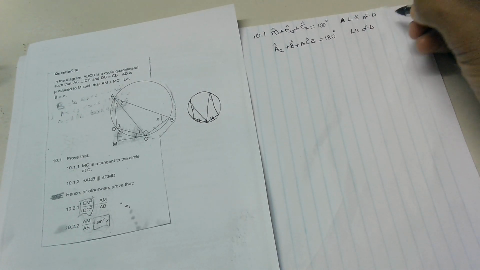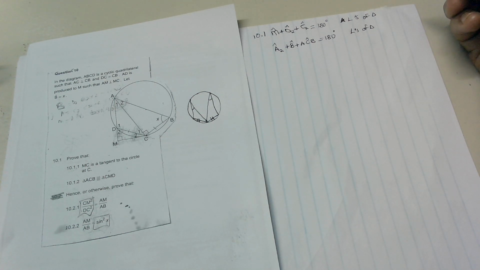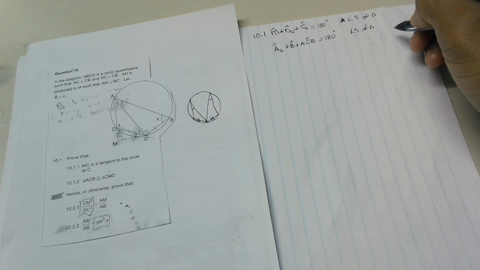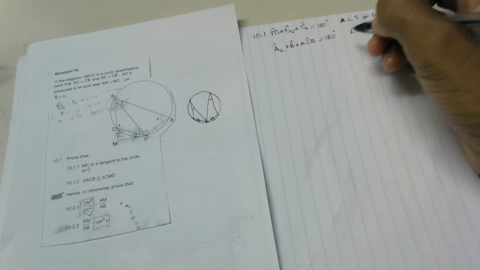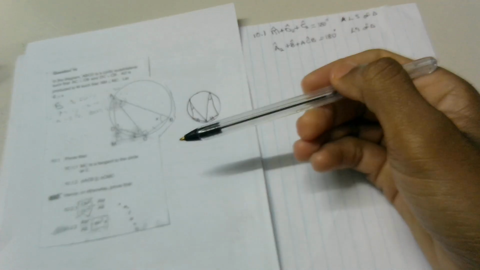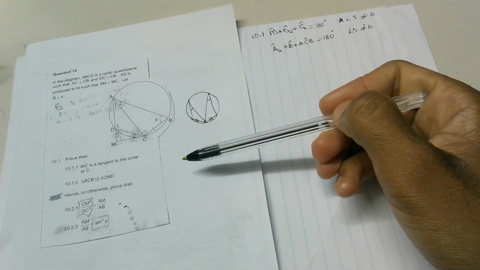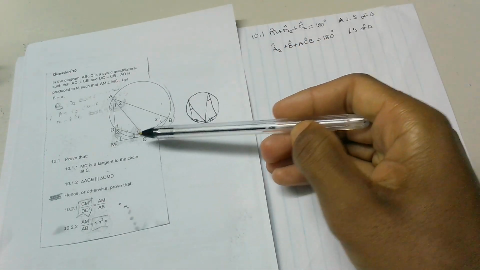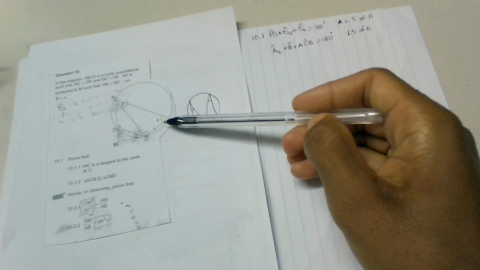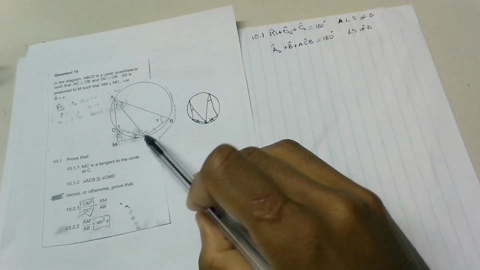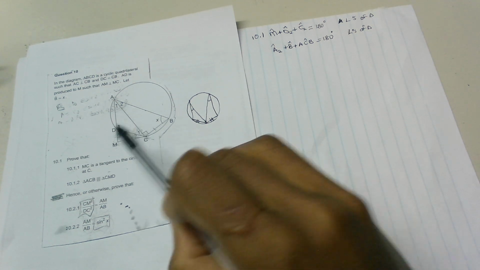Some people just like to say interior angles of triangle, which is not a bad thing, it's still okay. So now you have A2, and then you have B, and then you have ACB. Okay, so what's the way forward right now? So if this one is equal to what? This one.